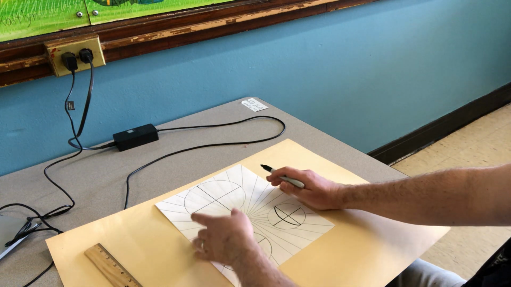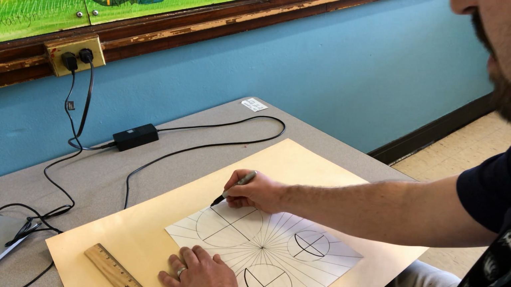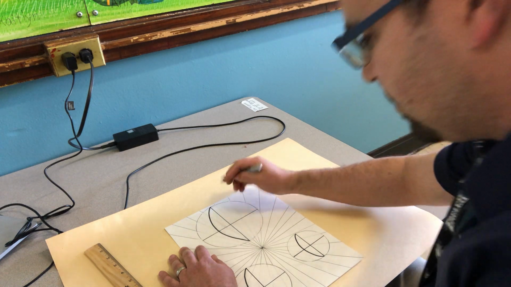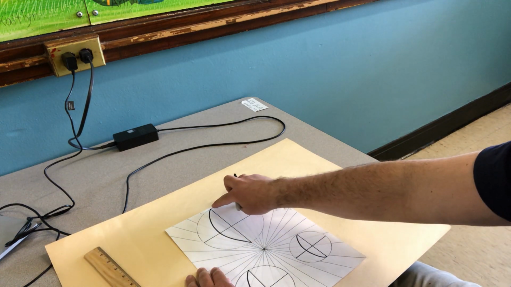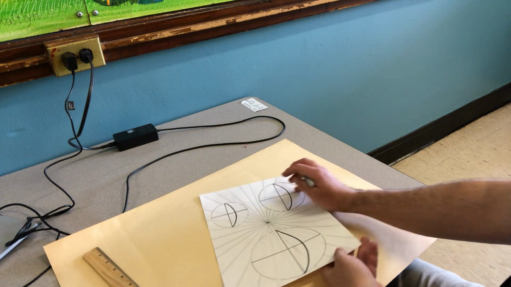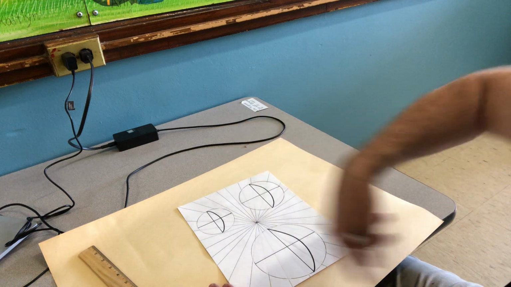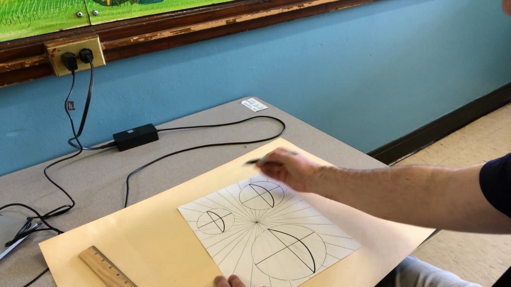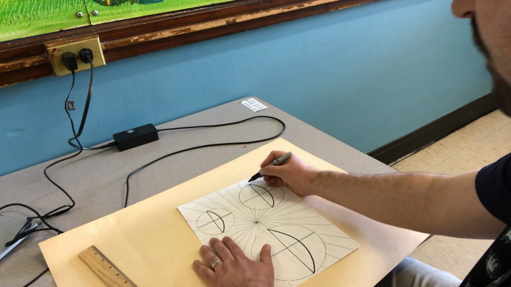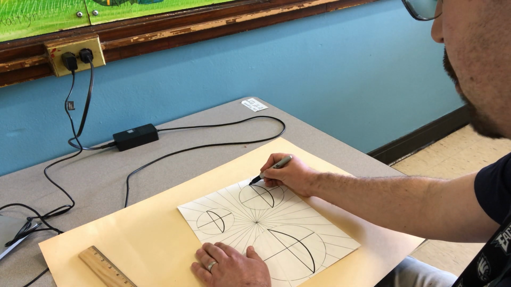So I'm doing each of my circles at the same time. I'm repeating each step for all 3 circles. Point to point, top to bottom, right on the line, curve, then do the same on the other side. Notice how I'm rotating my paper. I'm right-handed. I find it easier to draw this direction, not this way. So I keep on rotating my paper to make myself more comfortable.